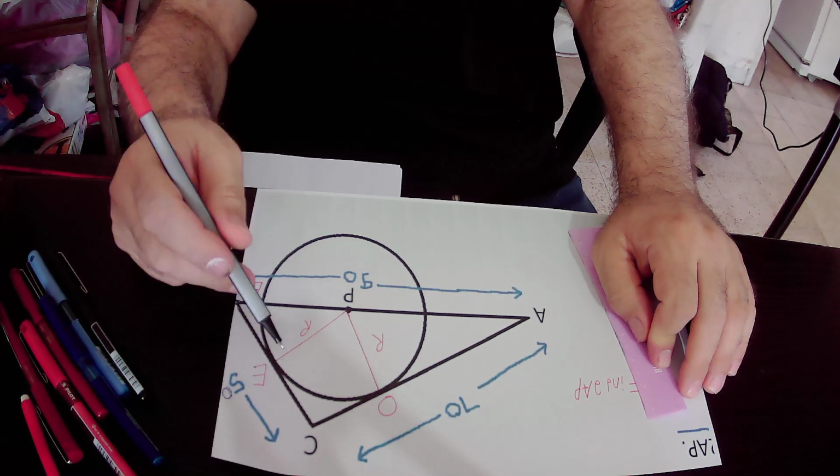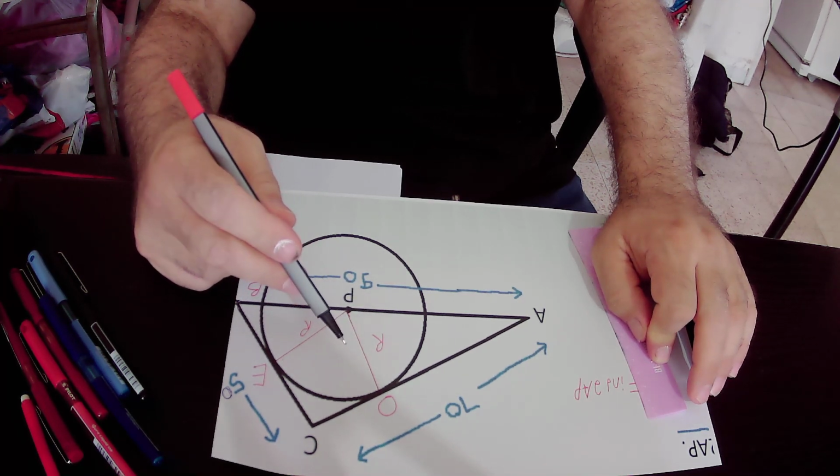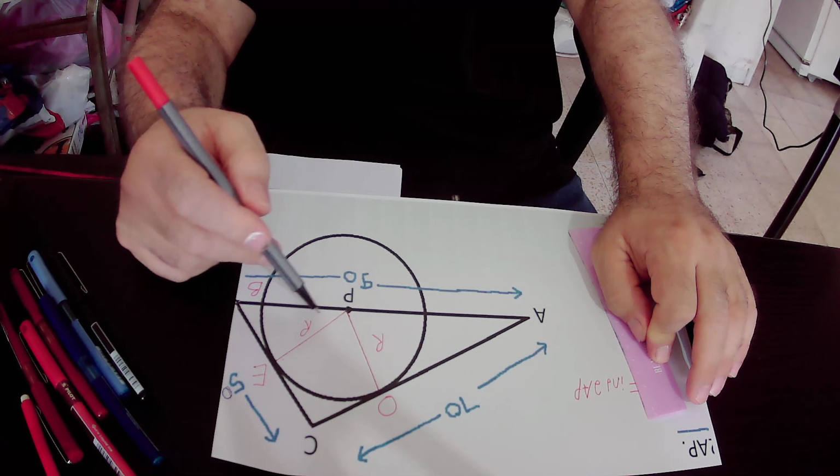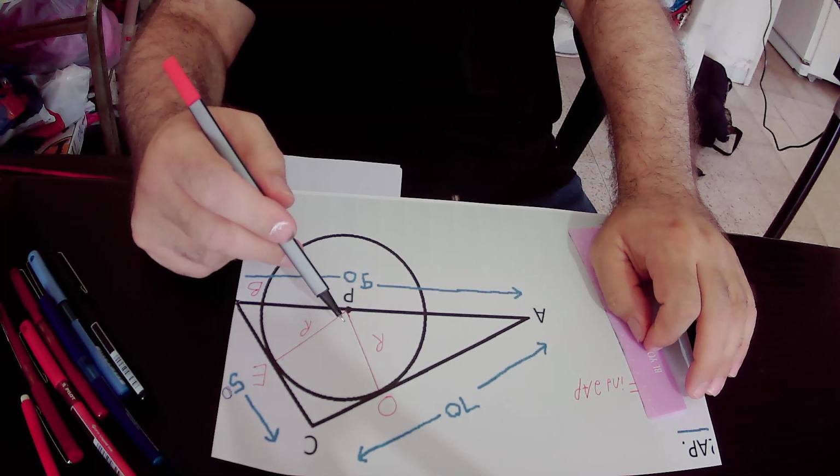For that reason, PE is the radius of the circle. So we have drawn 2 radiuses of this circle.